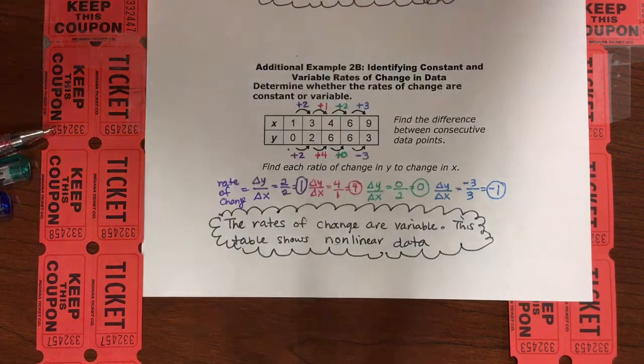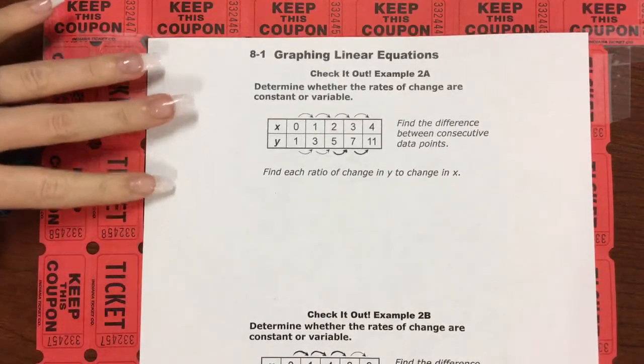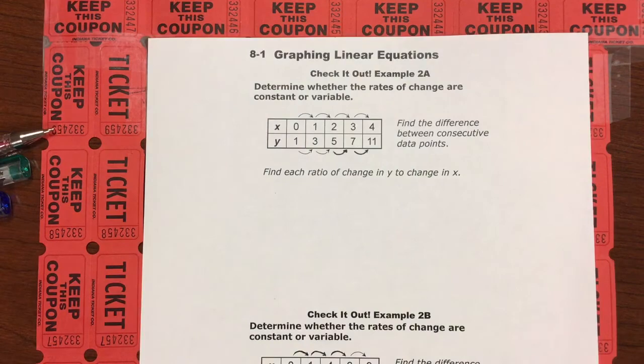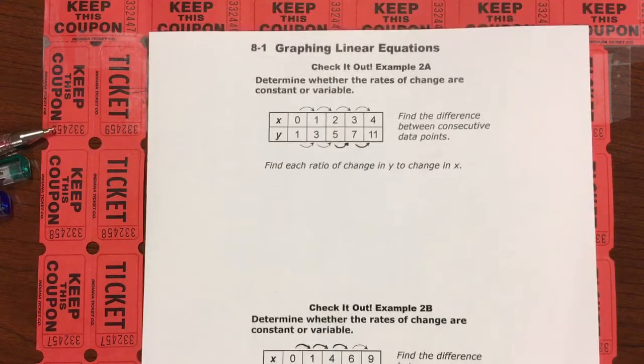All right, so now it is your turn to show me what you got. Here we go. Check it out. Example 2A. So you're going to do 2A and 2B, just like we just did.